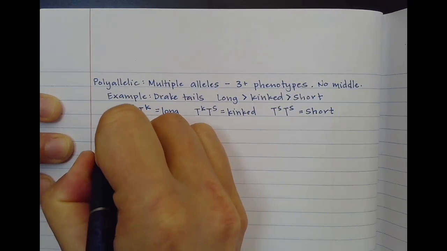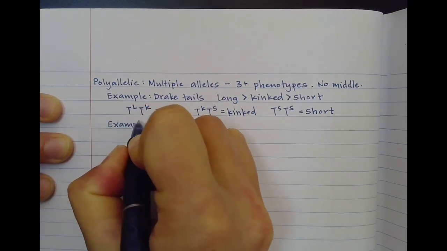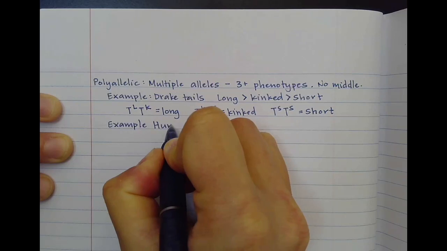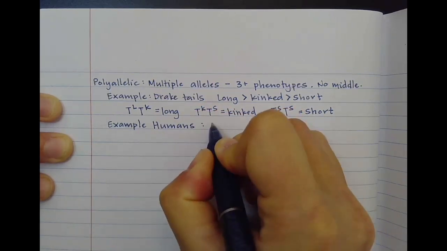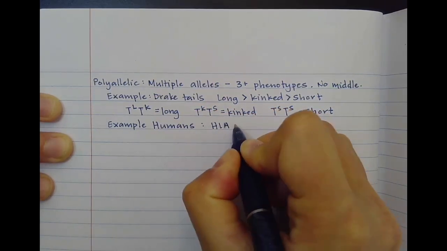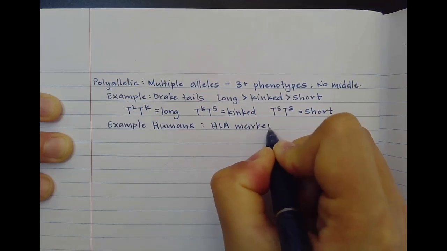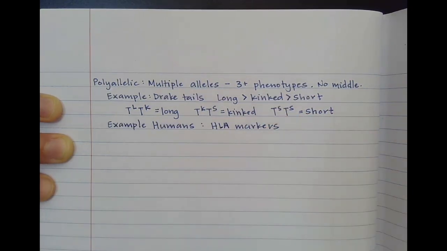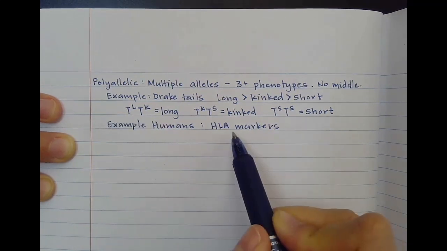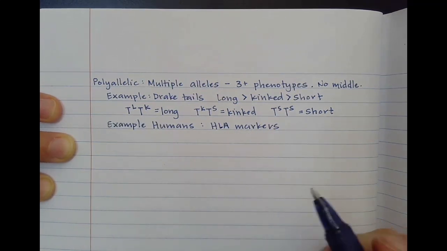In humans, we have our HLA markers. Because if you remember, you could have like HLA A25 and you could have HLA A12. And you have 2 of those, and that's going to create your HLA markers.